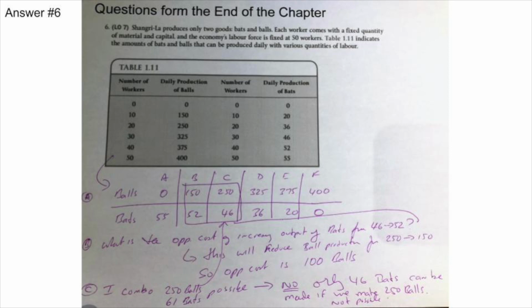Fifth combination, 375 balls, 20 bats. And the final combination will be 400 balls and no bats. So the balls column would be 0, 150, 250, 325, 375, 400. And bats will be 55, 52, 46, 36, 20, 0.